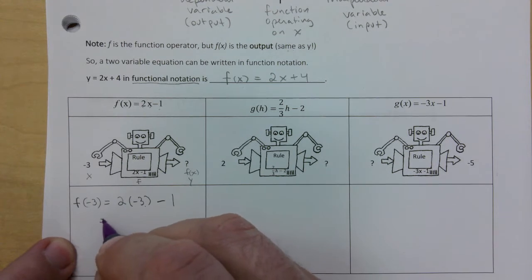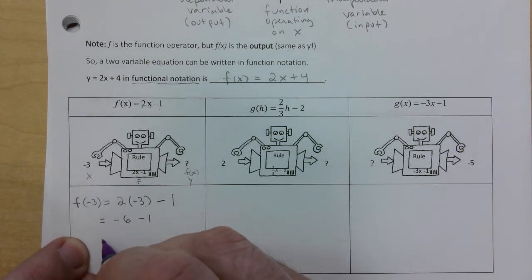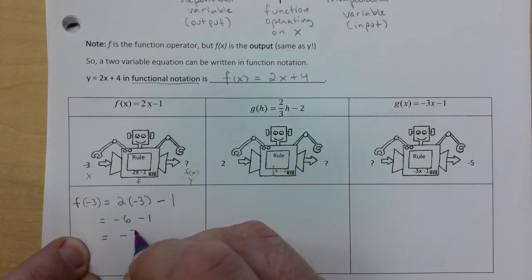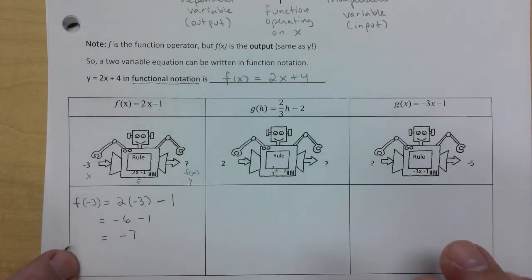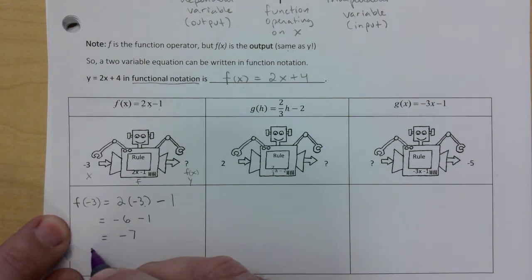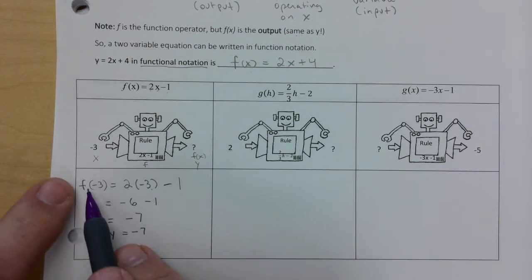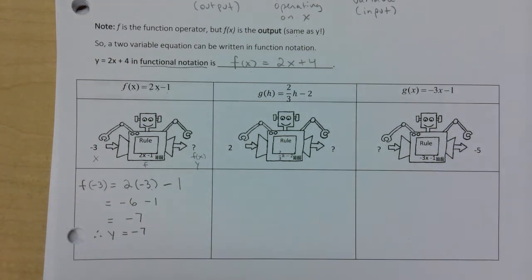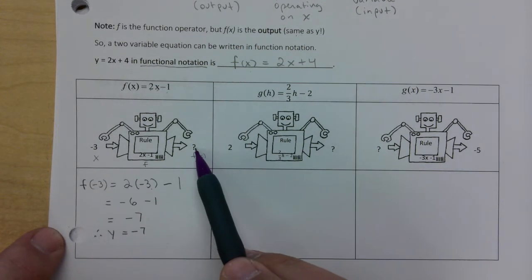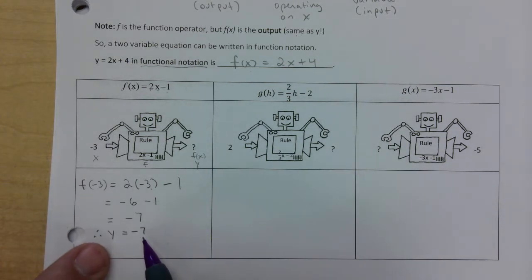So we can just go equals here. 2 times -3 is -6, minus 1, and so that ends up being -7. f of -3 is equal to -7. So you can also say, therefore, y is equal to -7. You can say the same thing. Here we're performing the actual operation using x equal to -3, and the question, what is y or f of x, you can use them interchangeably, is this.